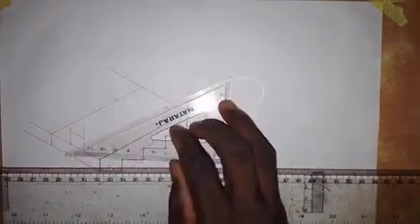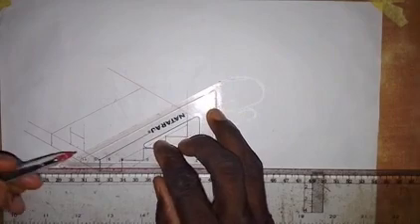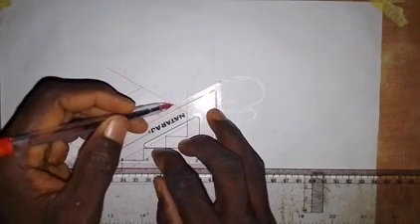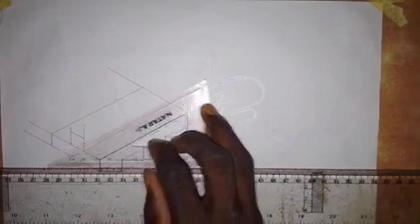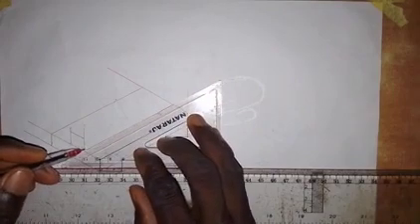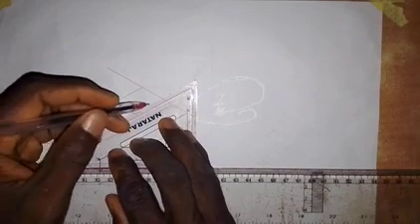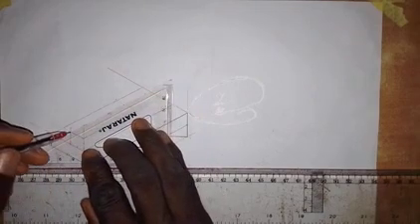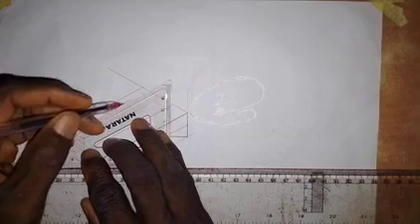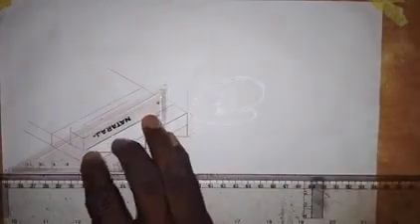Then I will draw a line from here. So it goes backward like this. Then at this point I will also draw a line. It goes like this, and here also I will draw a line. So it goes like this.